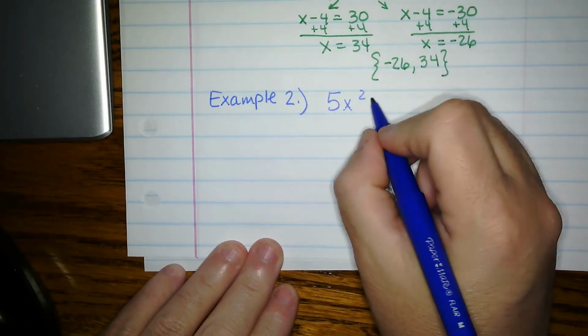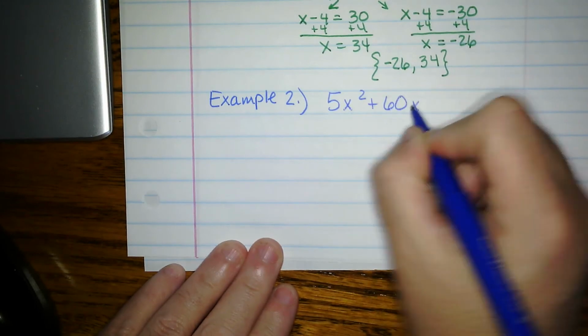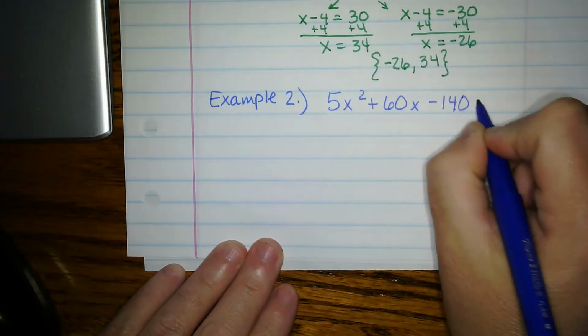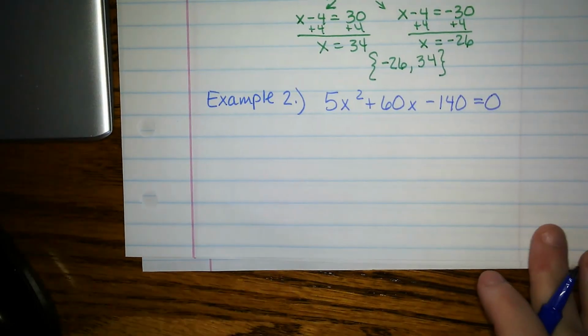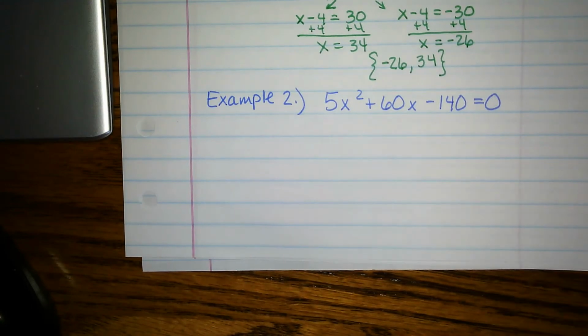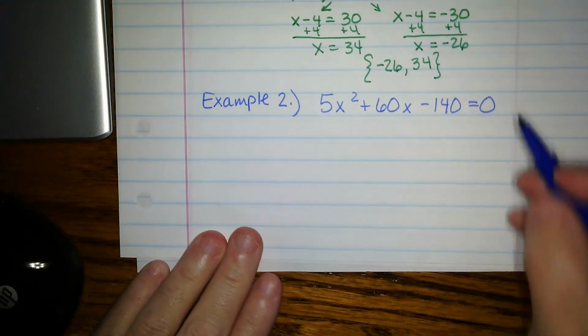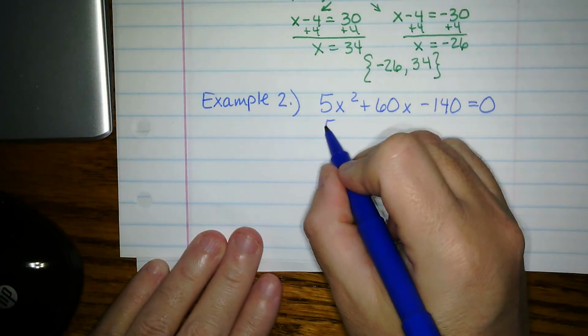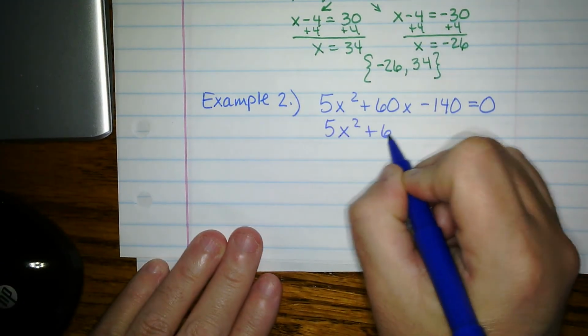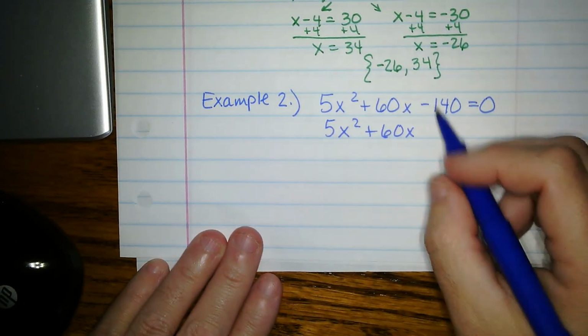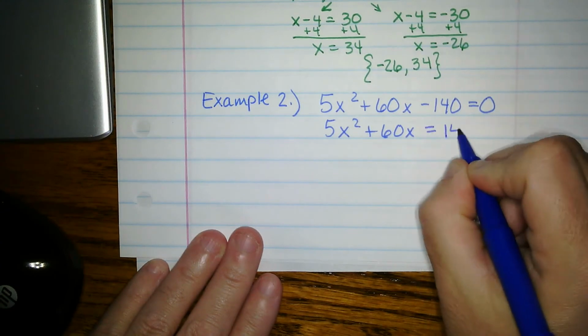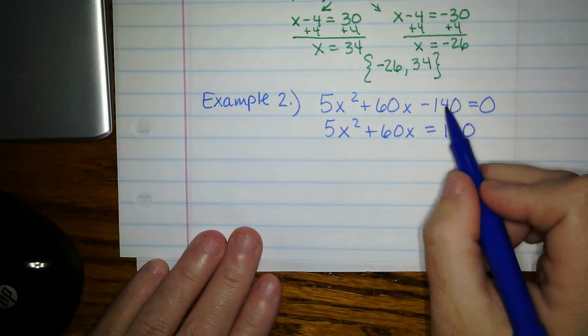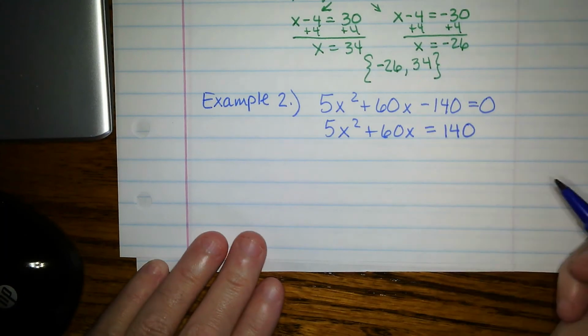5x squared plus 60x minus 140 equals 0. We have to get it in the proper form. Proper form means we're going to bring the 140 over first. We only want ax squared plus bx equals c. This 140, when you add it over, becomes positive.